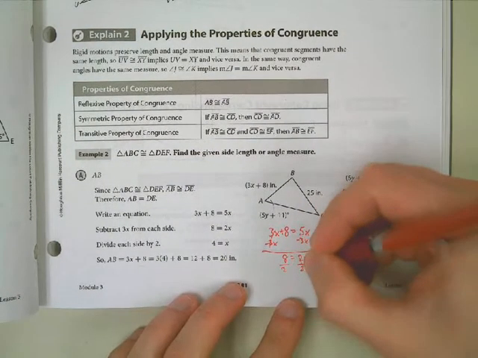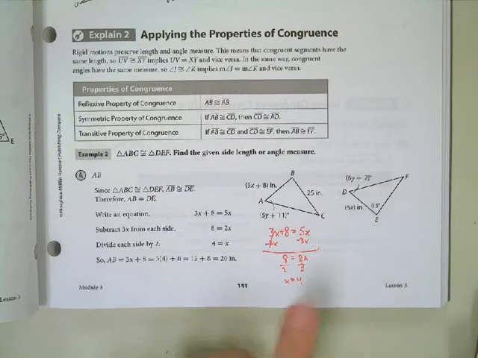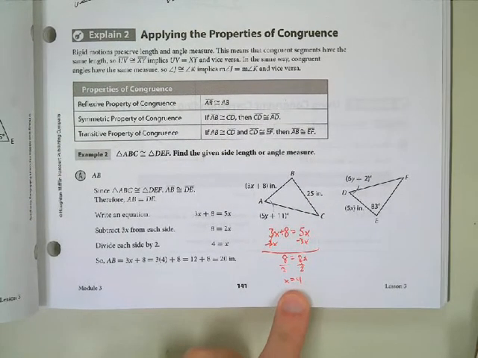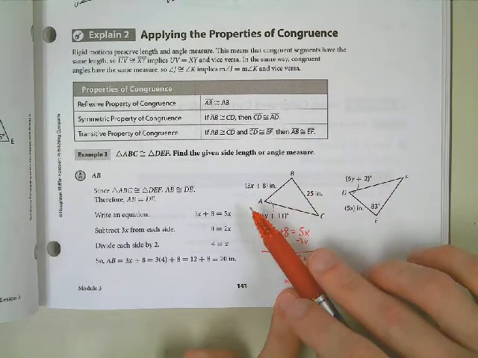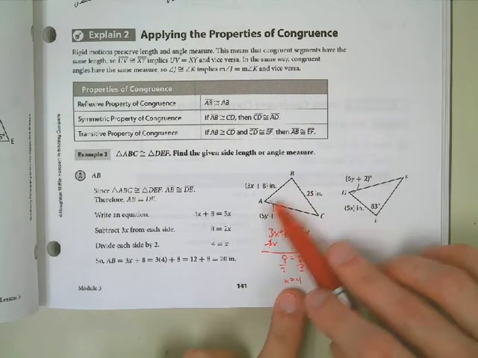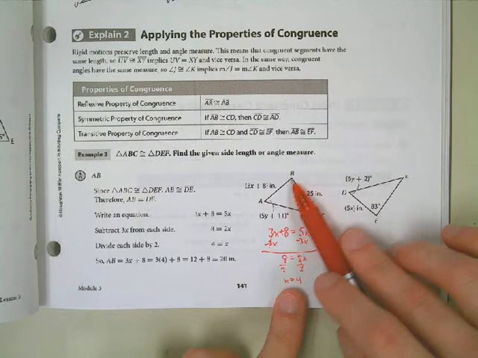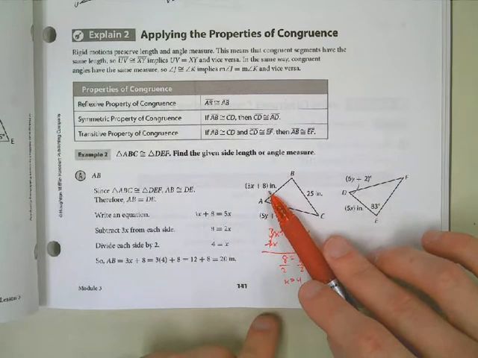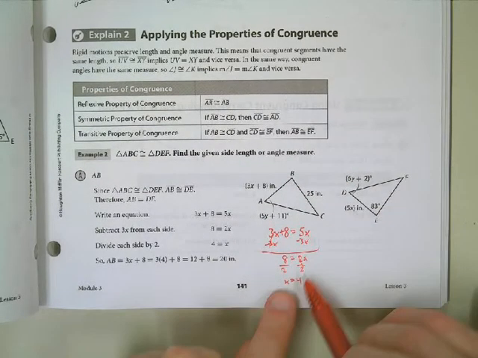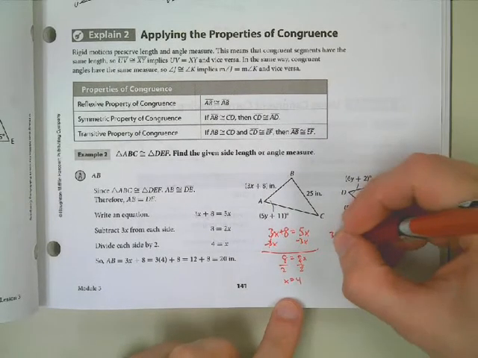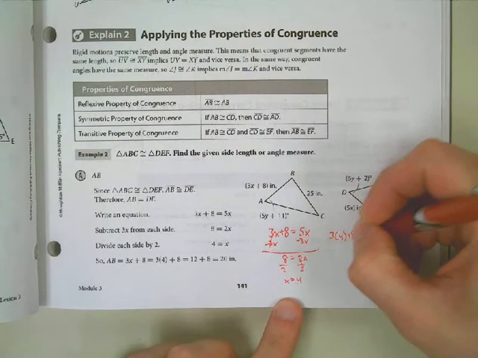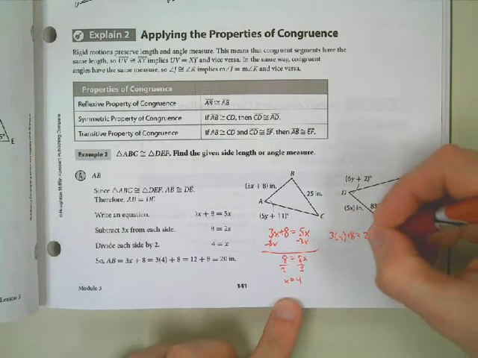So, Chardez, are we done? Is that our answer? Is AB equal to 4? No. AB is equal to what? What's it labeled as? What's the measure for AB, though? 3x plus 8. Exactly right. Now that we have x's value, we can plug the 4 in for the x. So it's 3 times 4 plus 8. 3 times 4 is 12, plus 8 is 20. So the answer is 20.